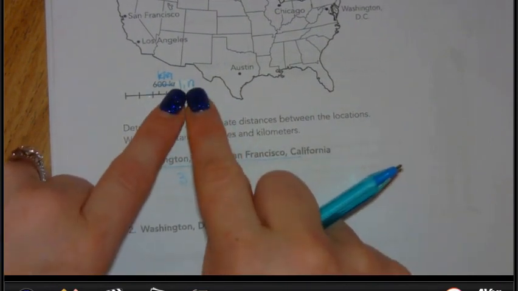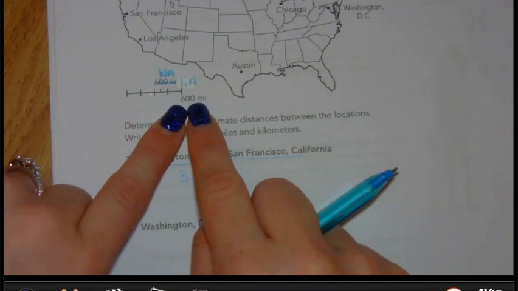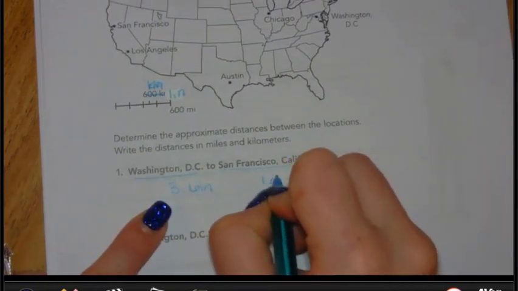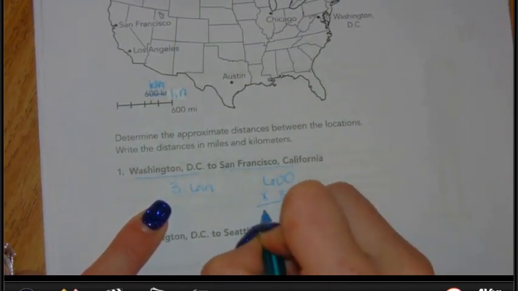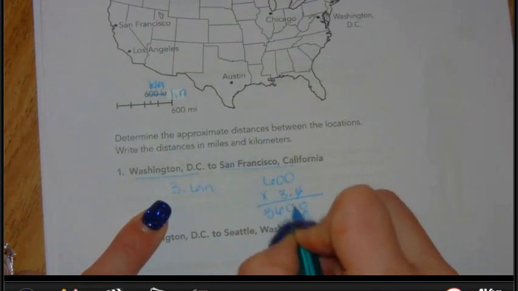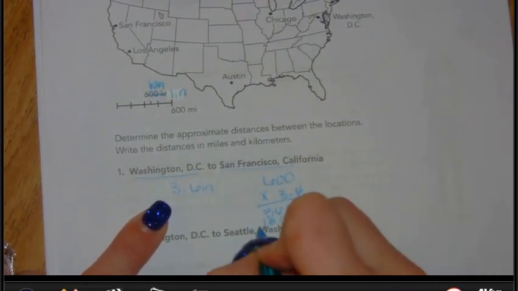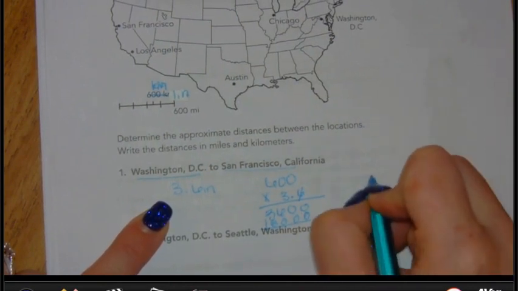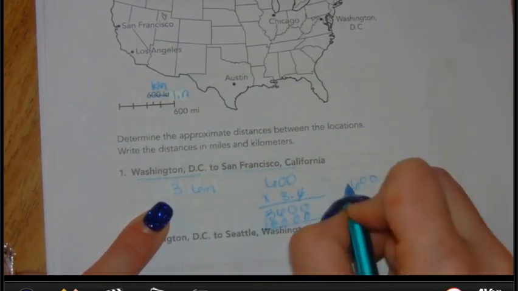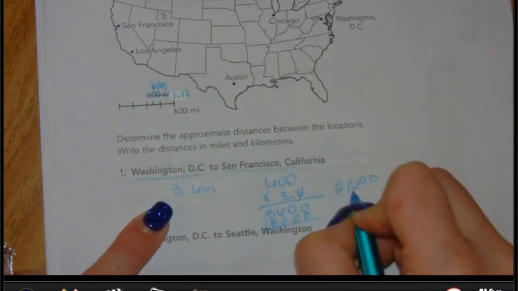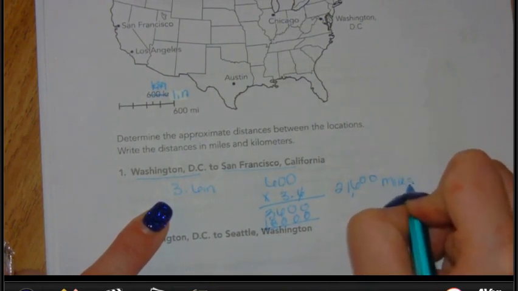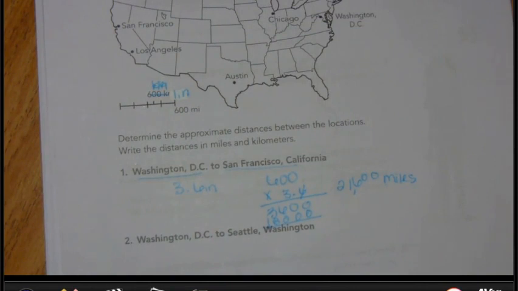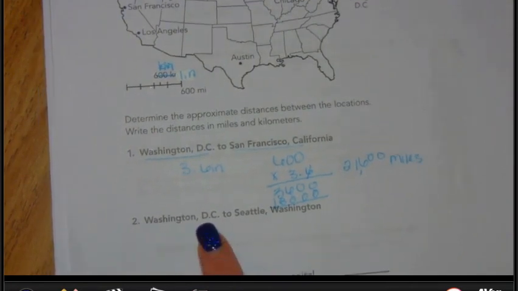Now, I'm told that for every inch, it's 600 miles. So I need to take 600 and multiply it by 3.6 to see how many miles I traveled to get to San Francisco. It looks like in miles, I am 21,600 miles.